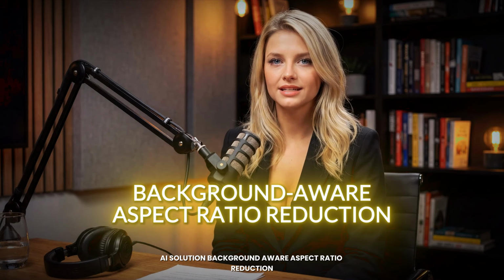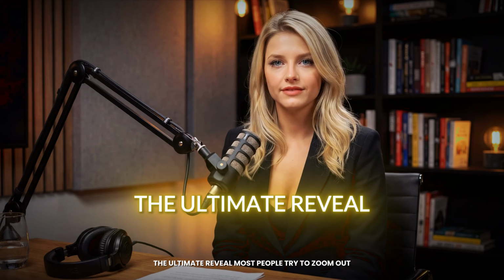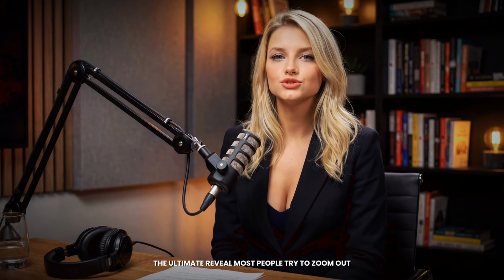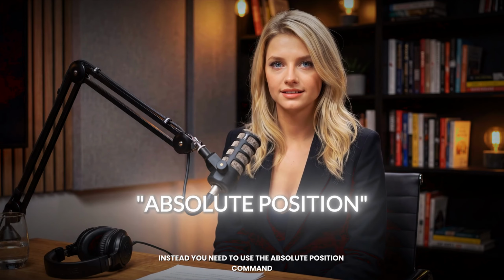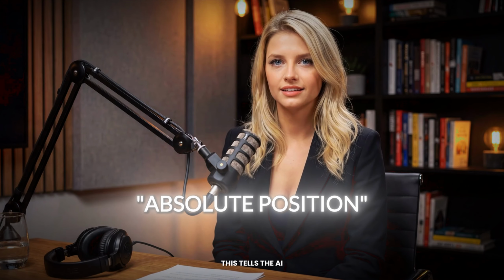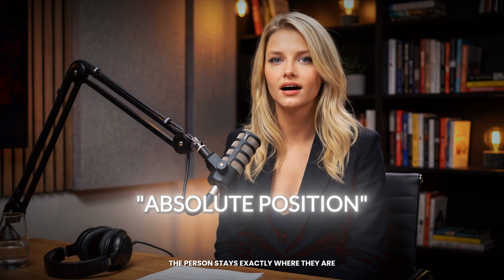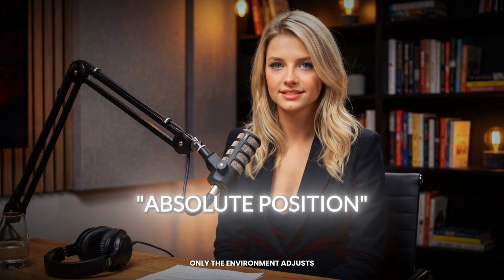AI solution. Background-aware aspect ratio reduction. The ultimate reveal. Most people try to zoom out. Instead, you need to use the absolute position command. This tells the AI, the person stays exactly where they are, only the environment adjusts.